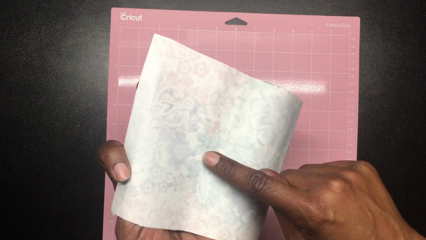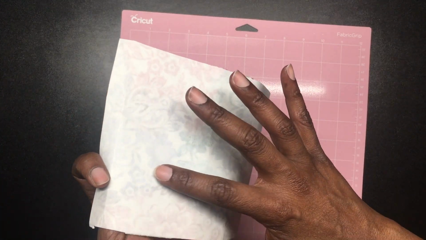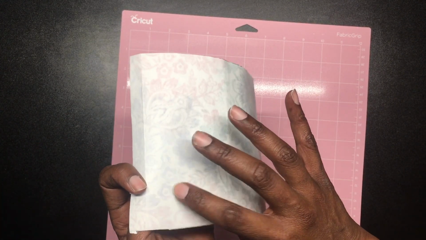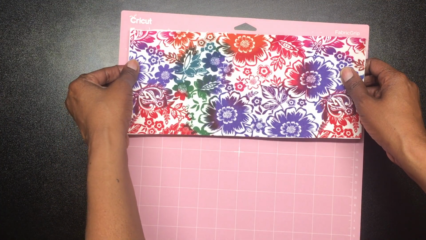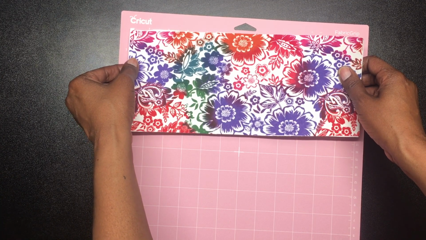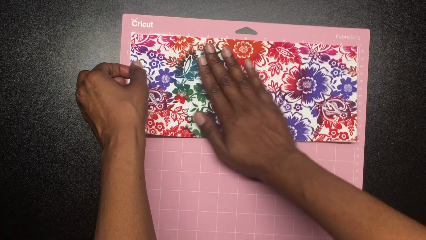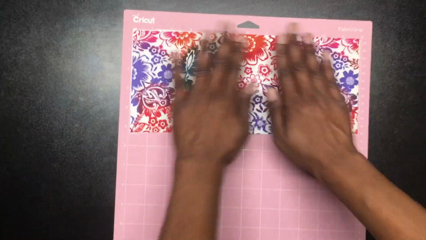I am going to leave my paper on because this mat is really, really sticky, and I don't want it to pull the sticky part off of my fabric. So I'm just going to place it with the good side of the fabric facing up on the mat, and then we're ready to cut.